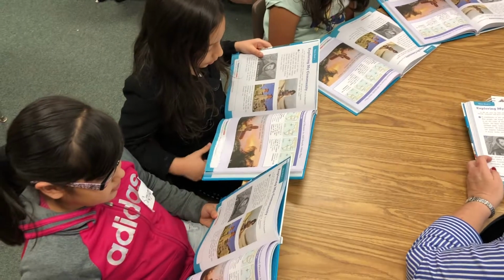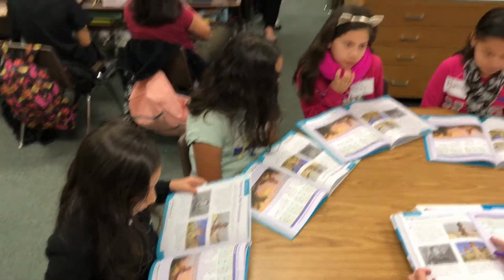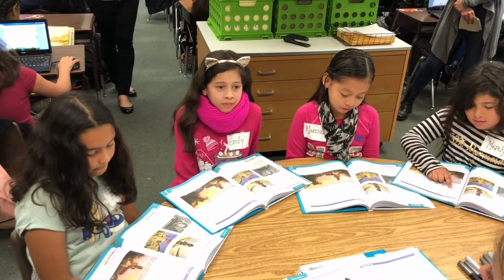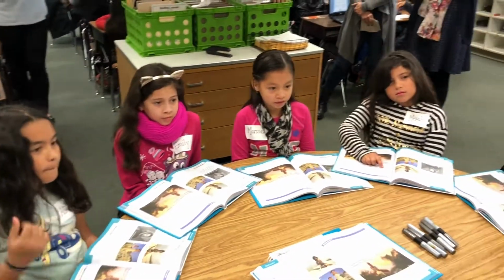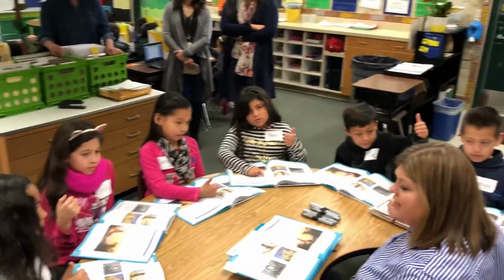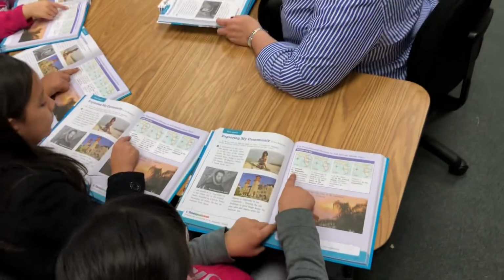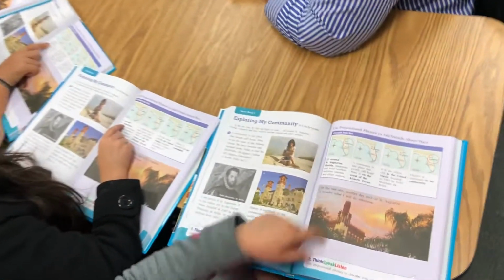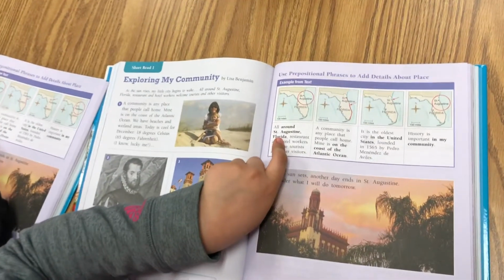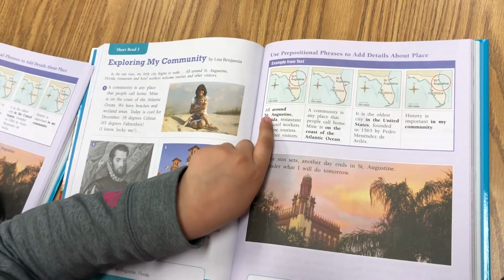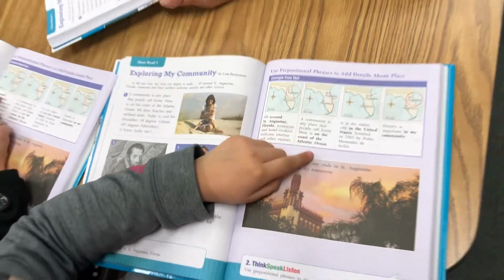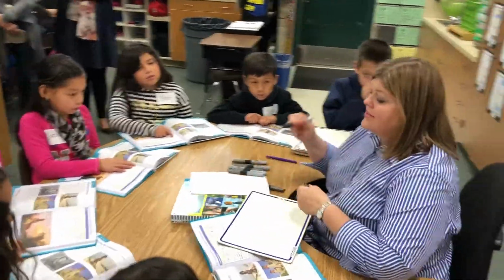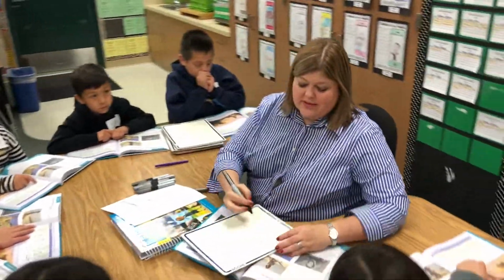Okay. Emily, where do you think they're talking about there? Okay, Florida. St. Augustine, Florida, and that's a specific place. Give me a thumbs up if you think it's St. Augustine, Florida. Point to it in the text. Okay, so look at the word in front of St. Augustine, Florida. See that word? Let's read it together. Ready? Around. Okay, so that tells us that it's near St. Augustine, Florida. So that's a word that tells us where something is. So it's around.